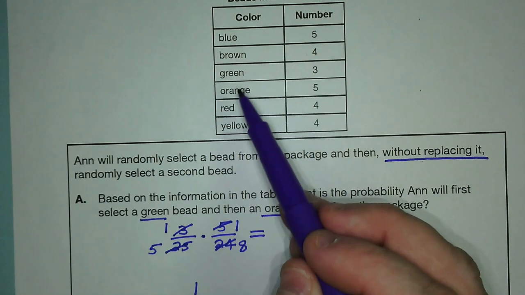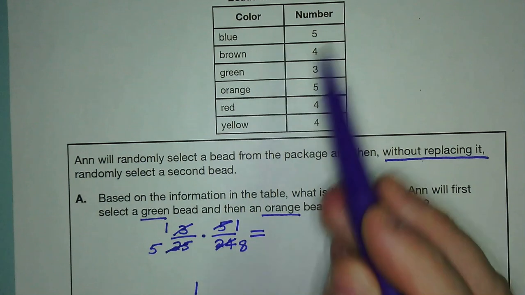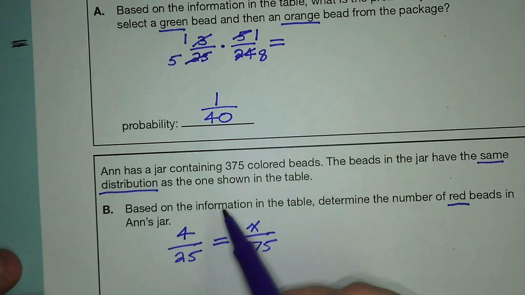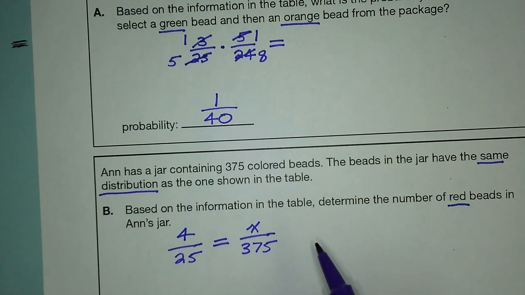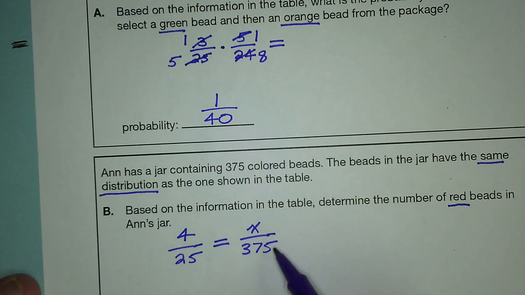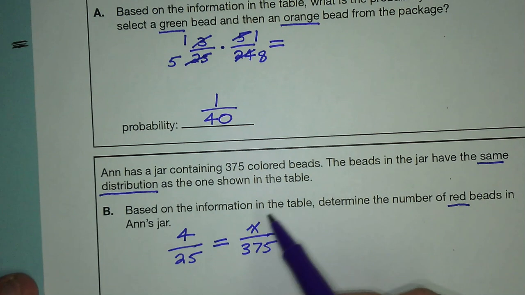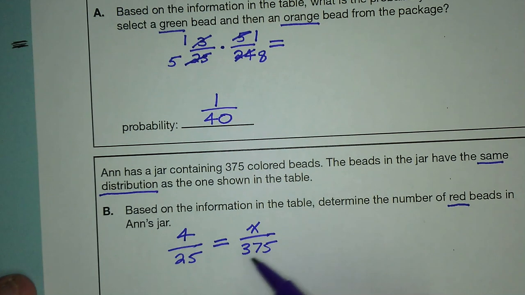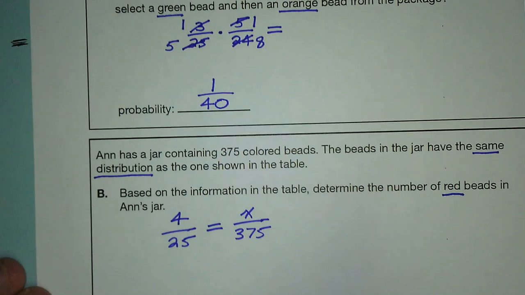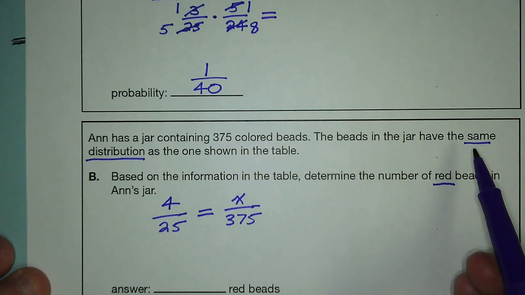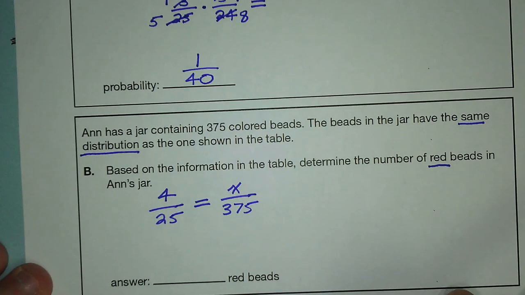So we need to figure out what number out of 375 is going to maintain that. That's what keeping the same distribution means.